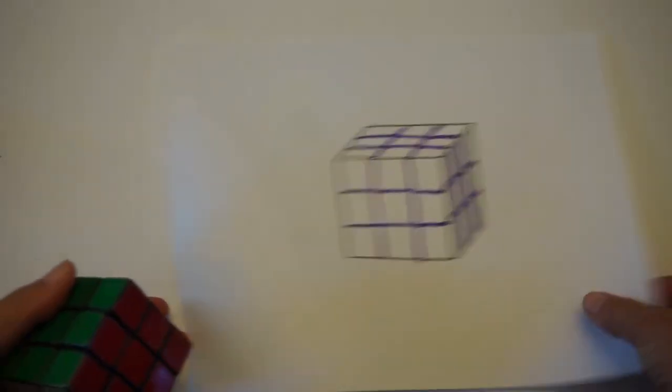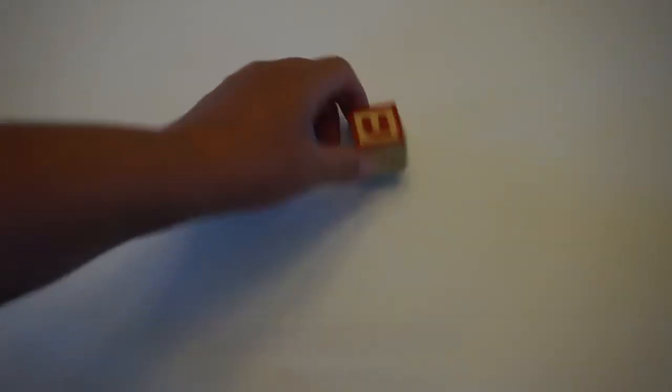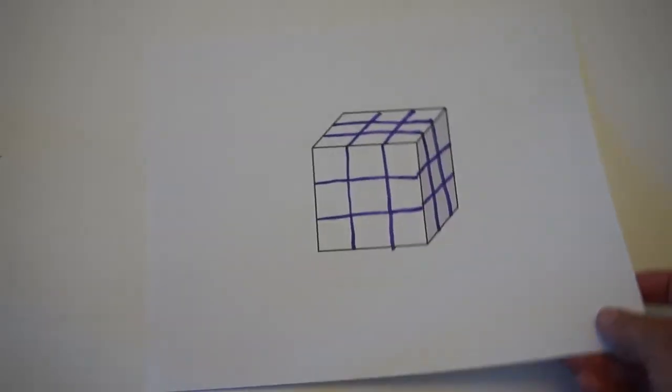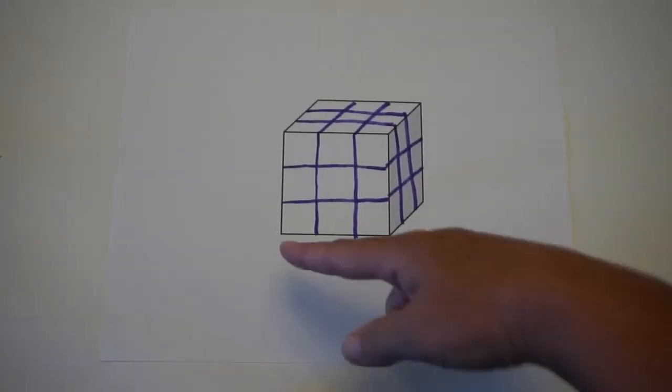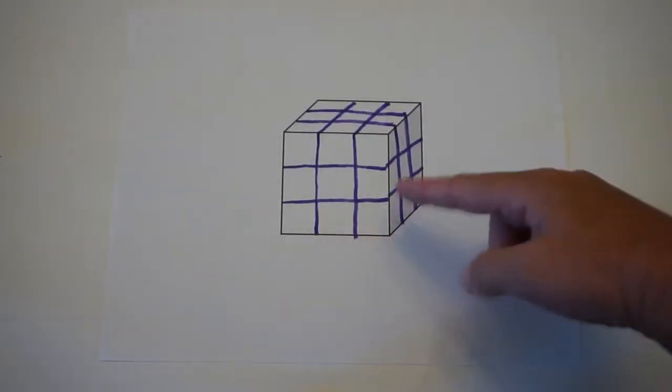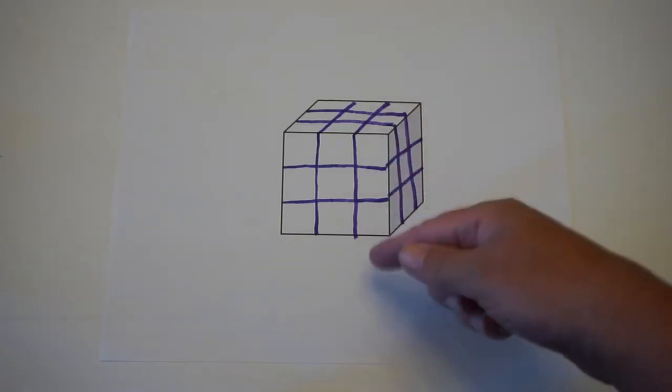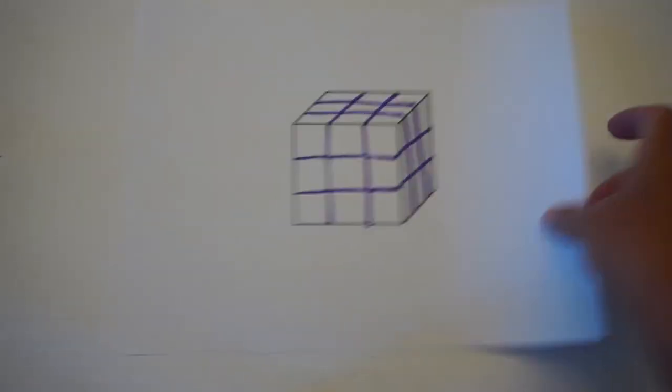And another way that we could think about that is to use blocks. And so the question becomes, how many blocks of this size do I need to make in order to build a larger cube that has 3 across the bottom, 3 up and down, and 3 back and forth?